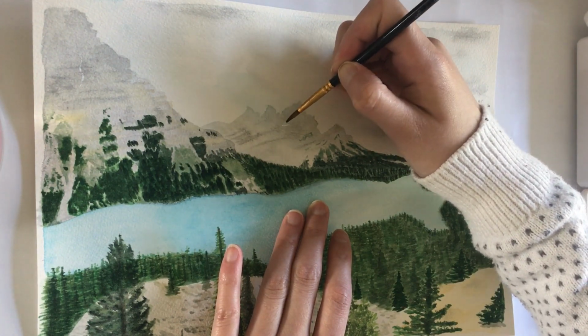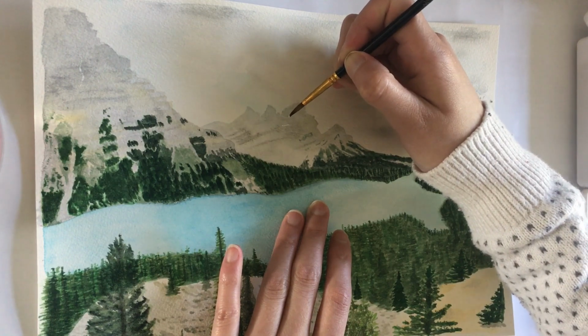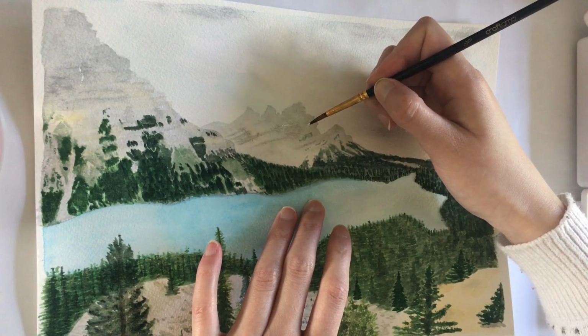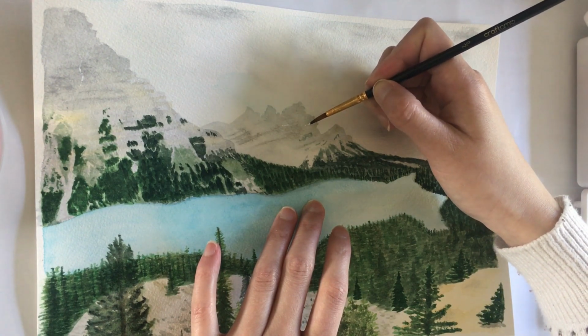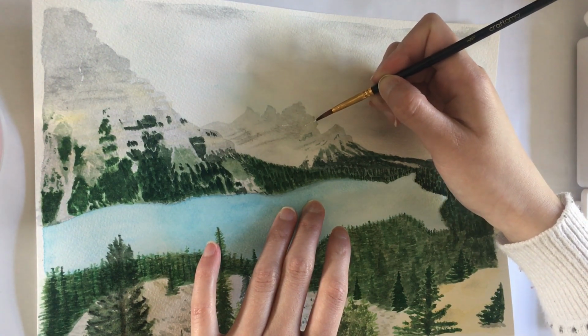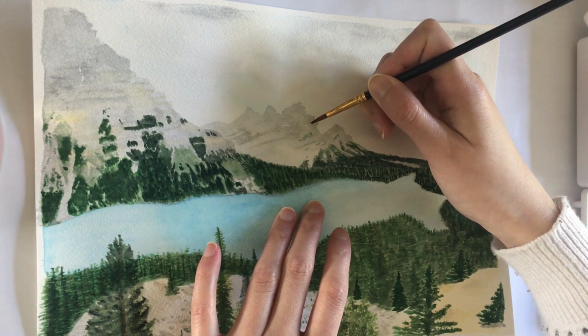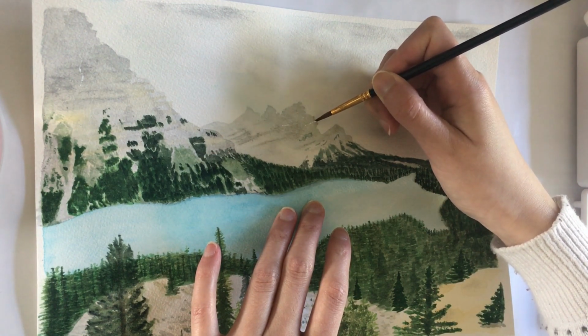I could have, instead of doing this, just saved the negative white space in the beginning to start off with, but I figured this would be easier. And also this paint is better than the watercolor white paint because the watercolor white paint is too translucent, so it won't show up on the mountain.